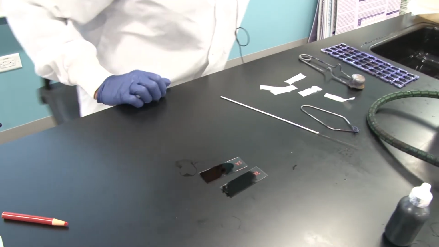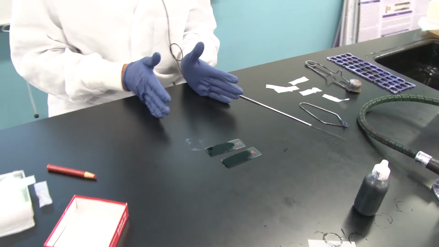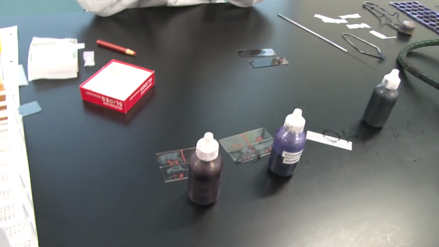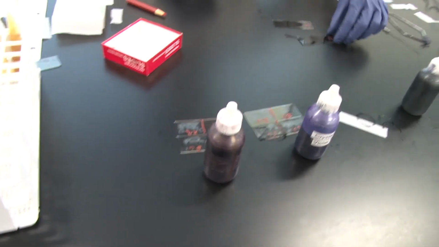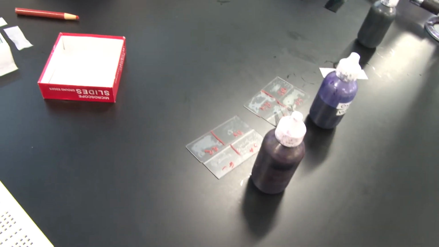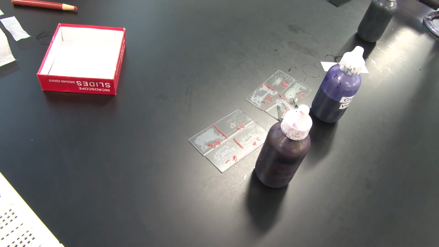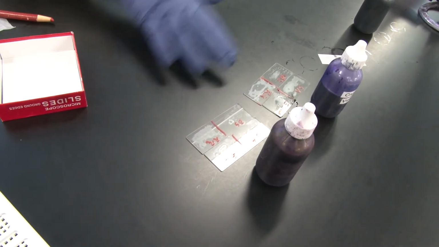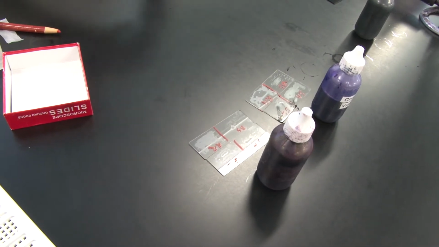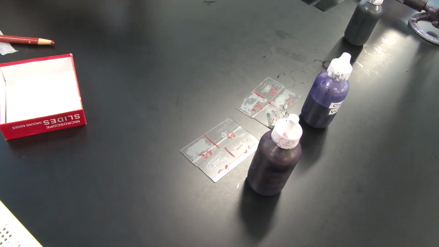We're done with the negative smear. You do have to let this air dry. So we'll move that out of the way. We will let those air dry. And I'm going to come back to my simple basic stains. They have now air dried.